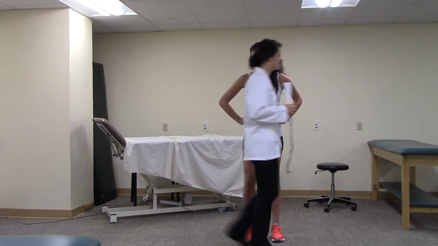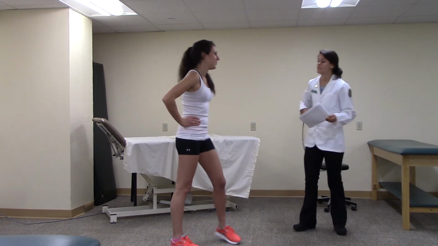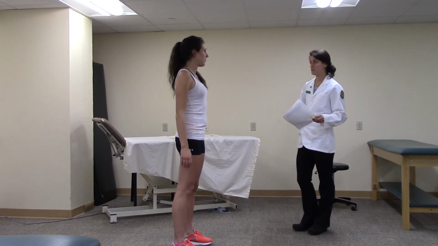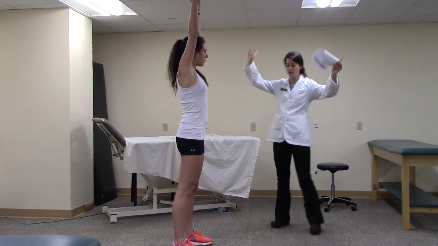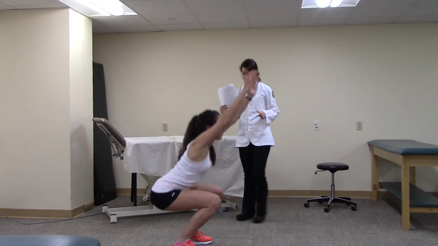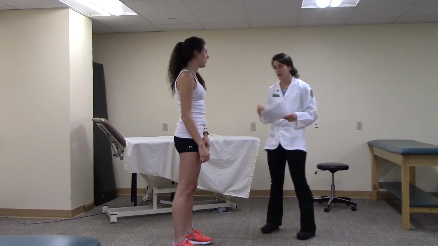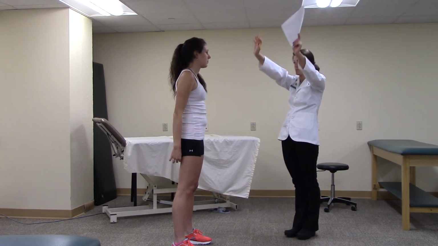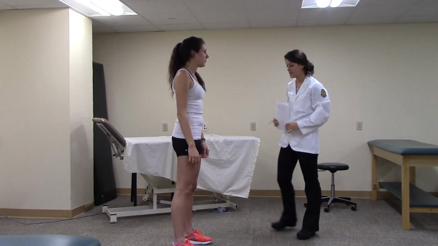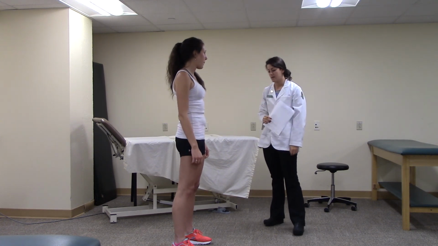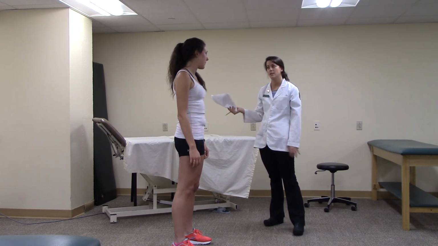And the last one is the overhead deep squat. So this one, you're going to have your arms straight over your head, and I'm just going to have you go into a deep squat, as deep as you can. Okay, so that actually was dysfunctional because your arms actually were displaced when you were squatting and your knees went over your toes. So that would be marked as dysfunctional. Do you have any pain with any of that?